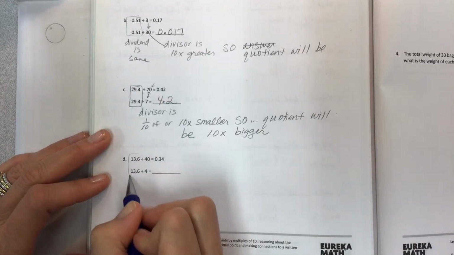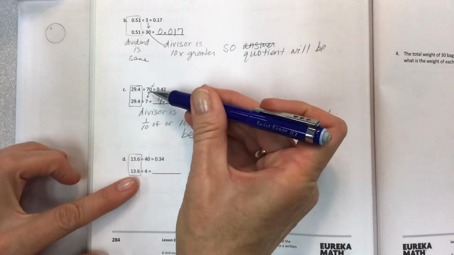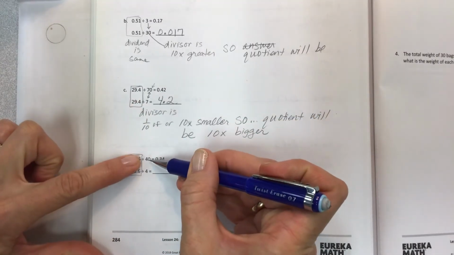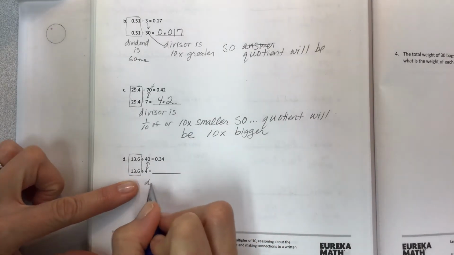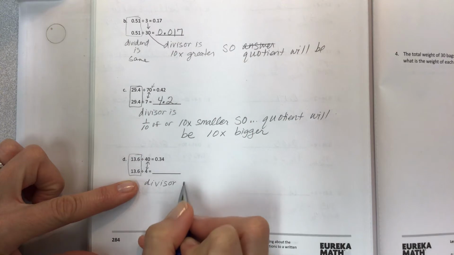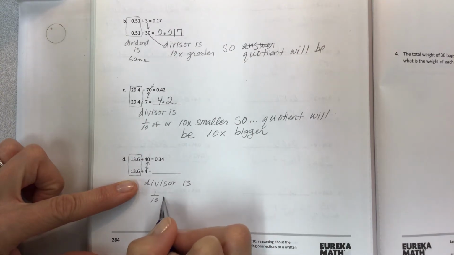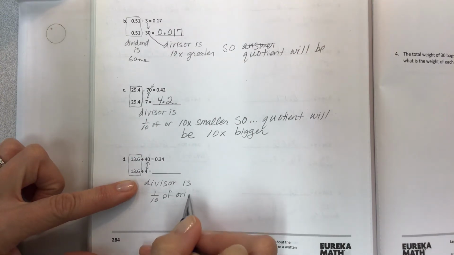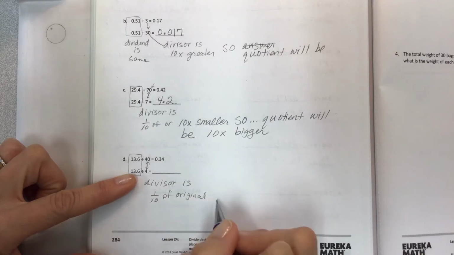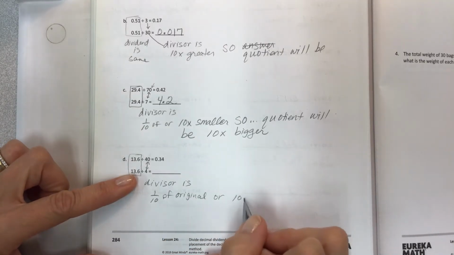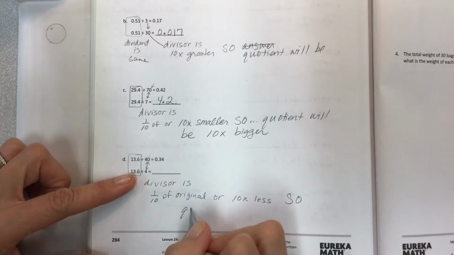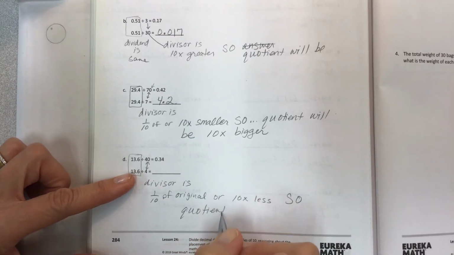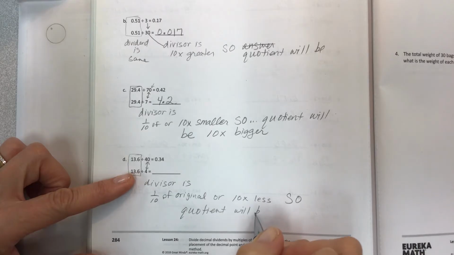How about this one? Same dividend. And look at what they did, the same thing. Okay? So watch out. If your divisor is 1/10 of the original, or 10 times less, so the quotient will be what?